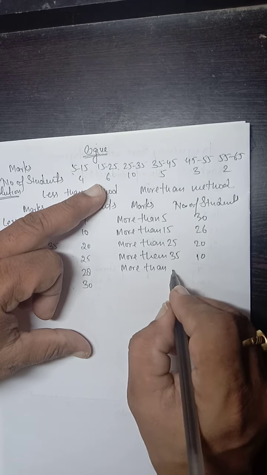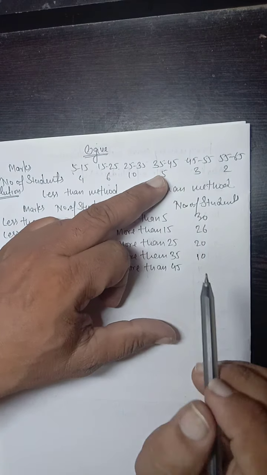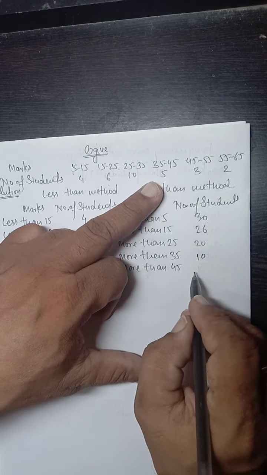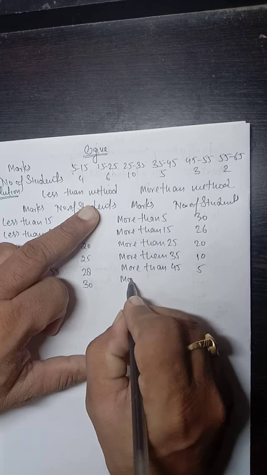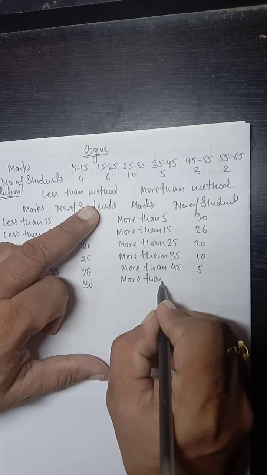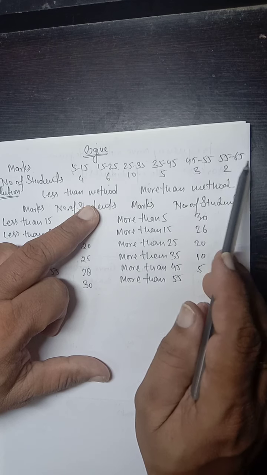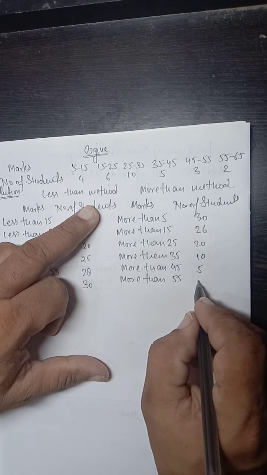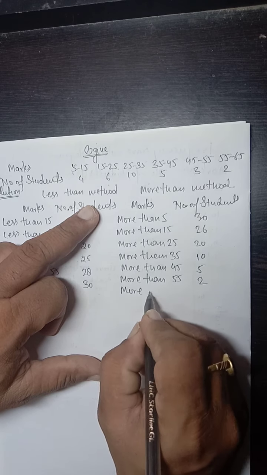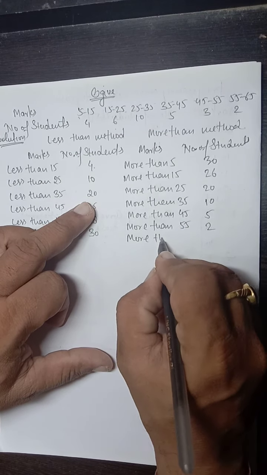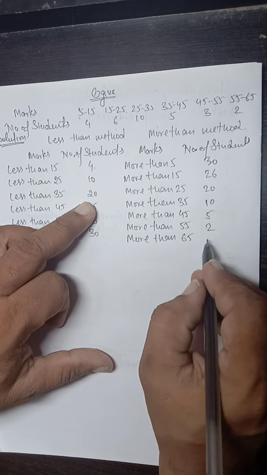More than 45, that means these two numbers will be there. Once again 5 we are deducting, so 5 will be the number. More than 55 means above this. So 3 will be deducted here, 2 is remaining. And more than 65, because nothing is above 65, it will be 0.